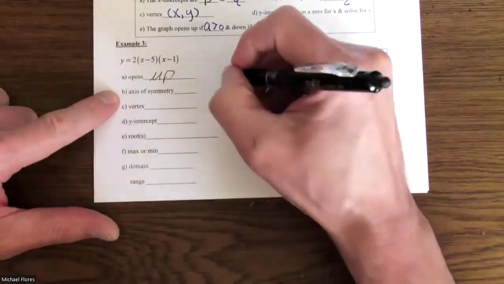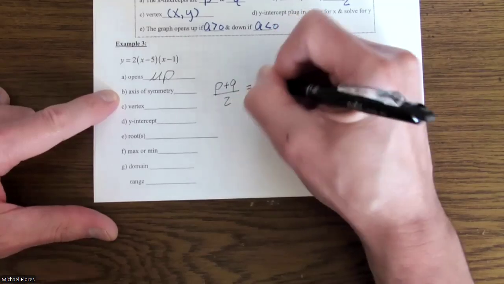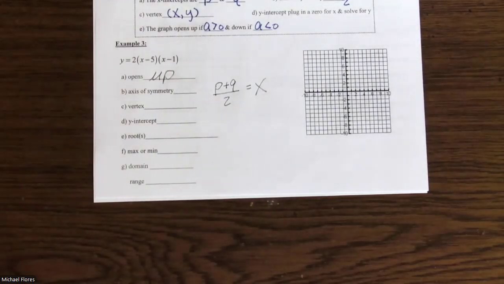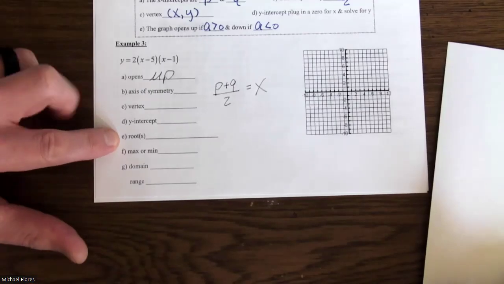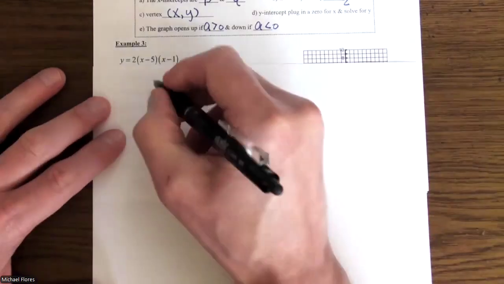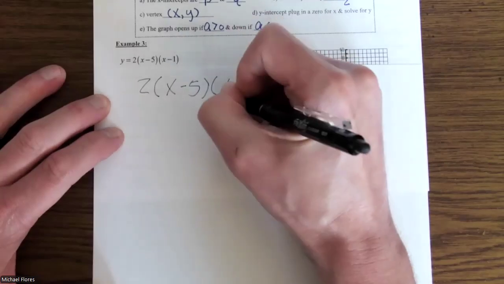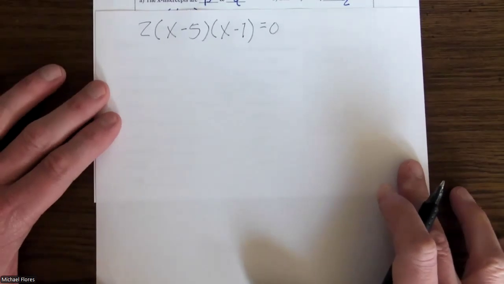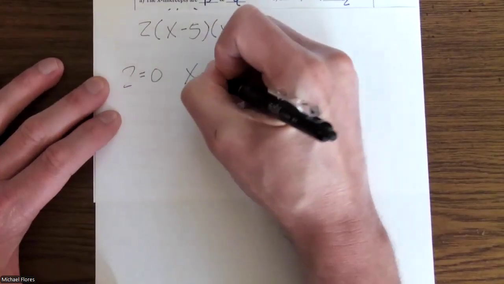Our axis of symmetry, well, I don't know that yet, but we're going to need to use this formula. If it's written in factored form, this is the new axis of symmetry formula that you're going to need to follow. But before we do this, let's do the roots first, because if it's written in factored form, it's very easy to identify what your x-intercepts are. So let me write down what this function is. 2 times (x minus 5) times (x minus 1), and then we set this equal to 0. Well, since this is completely factored, all we have to do is set all of our factors equal to 0.